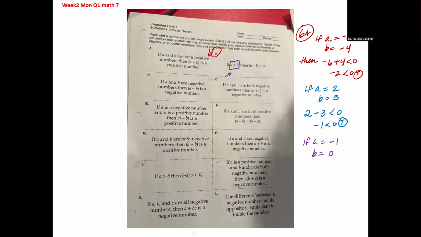That's another variation, right? Because now I have a negative and a positive number. Then negative 1 minus 0 is negative 1, and this is still true. So I think this is going to be always true.